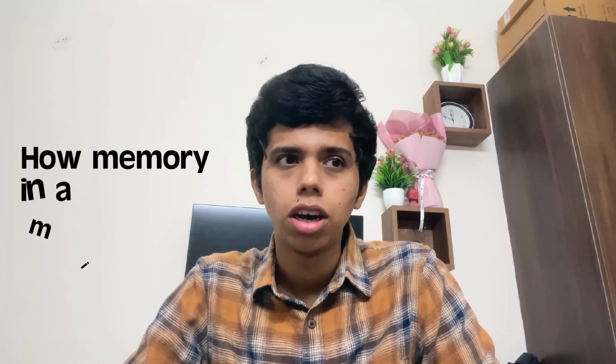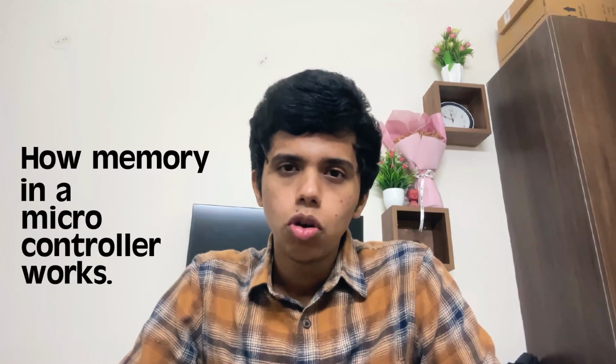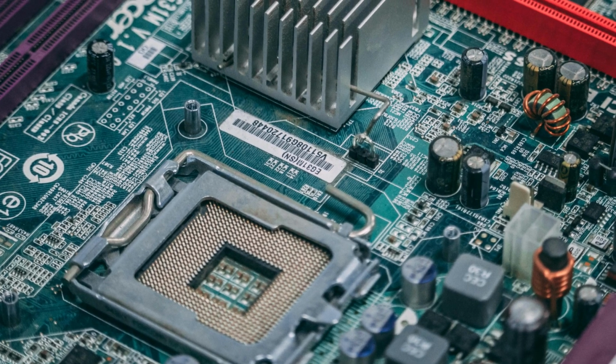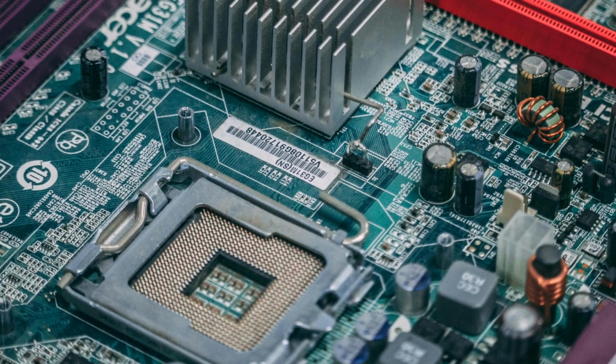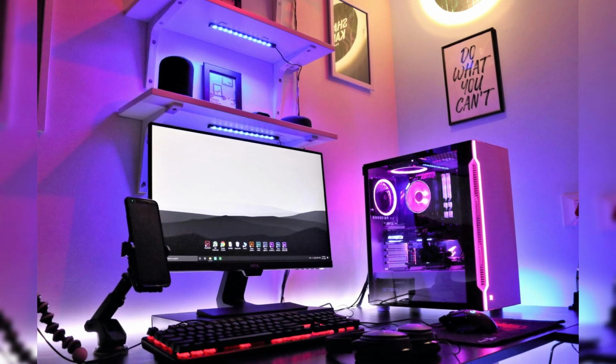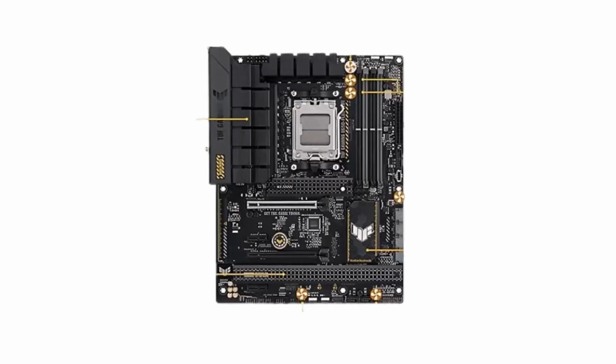So in this video we are going to discuss quite an interesting thing, which is how memory in a microcontroller works. By microcontroller you can consider all sorts of electronic components or equipment around you, like a refrigerator, a microwave, or even your TV remote that you can see behind me. Your computer has a microprocessor, which works on a motherboard, which is sort of an enlarged microcontroller in a way.